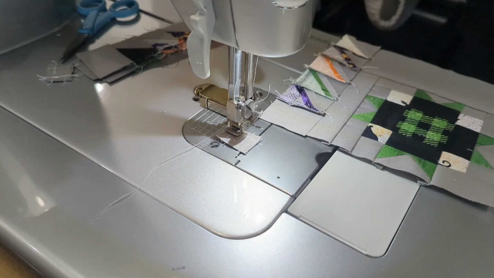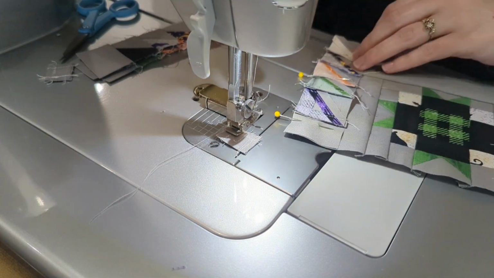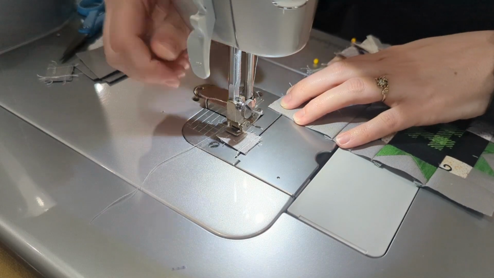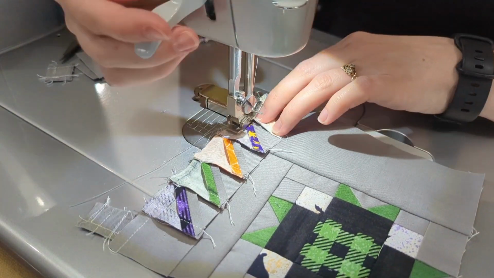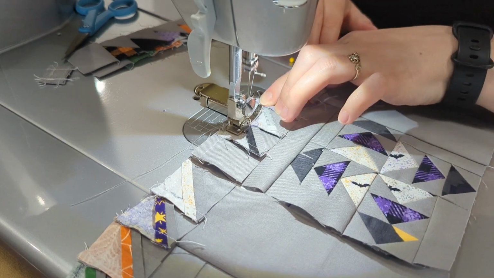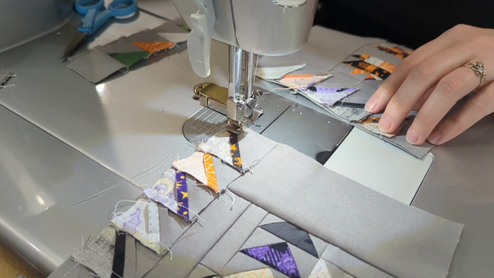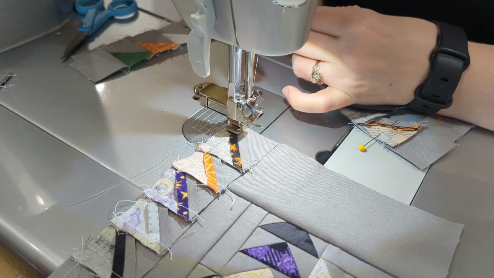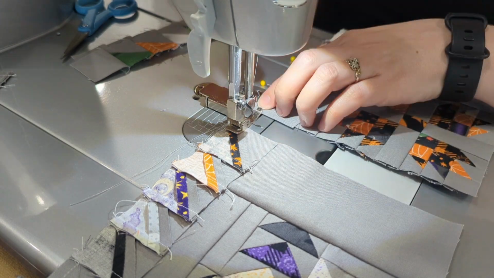Alright, time to add our actual frame pieces to the block. Let's get going. As you can see, I brought my pins out for this portion. I had a small bit of distortion due to bias in the frames, so the pins help keep it straight and flat so it's not getting any more distortion.